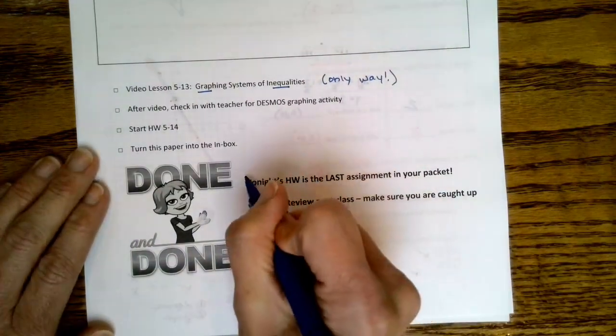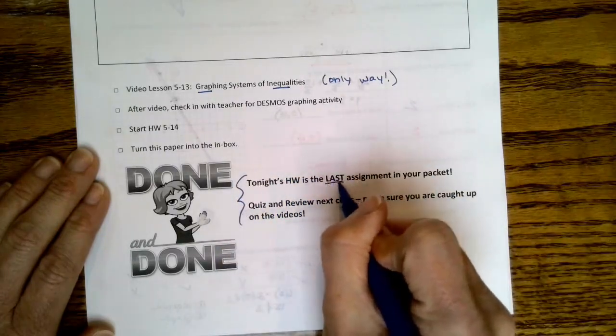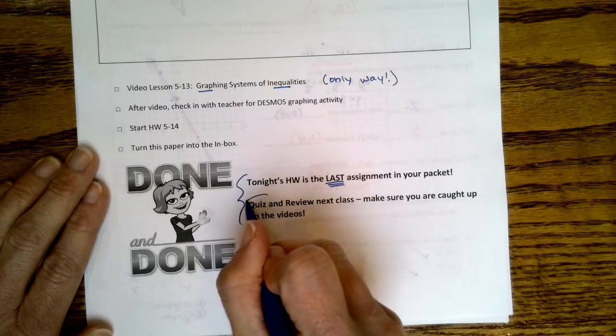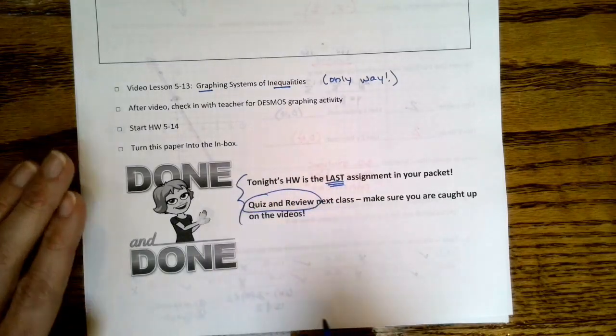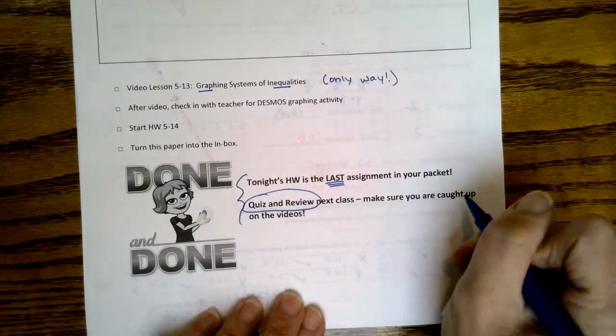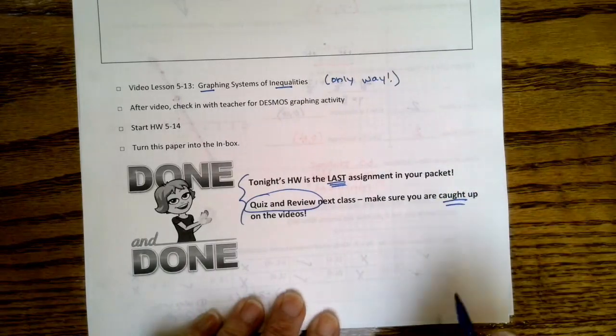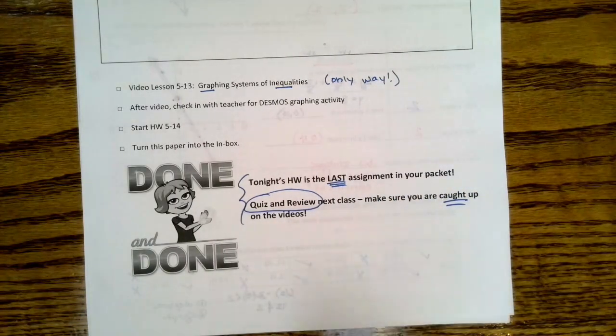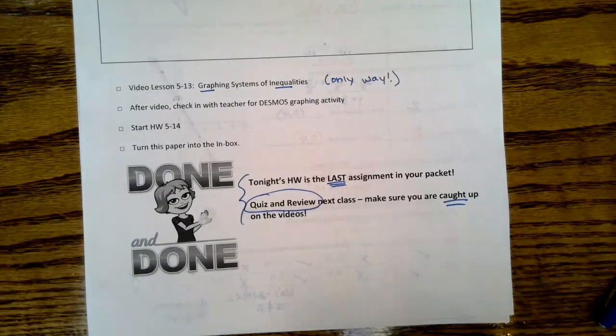Hey, pay attention to this. Tonight's homework is the last assignment in your packet. So when I see you next class, you're going to have a quiz and review, and you have all weekend to make sure you're caught up. So what I want you to make sure you're doing is keeping up with that work. The only way to learn math is to do math. Keep working hard. You can do it.